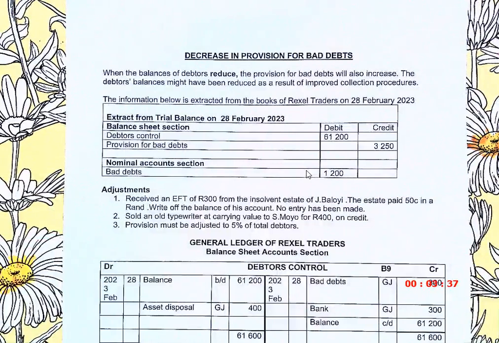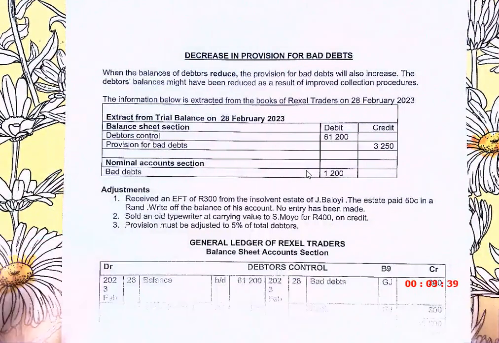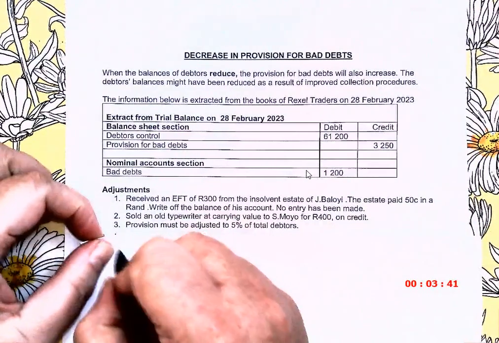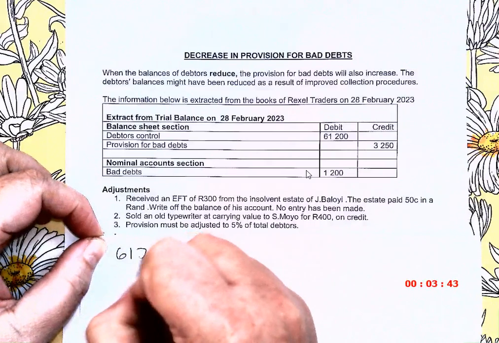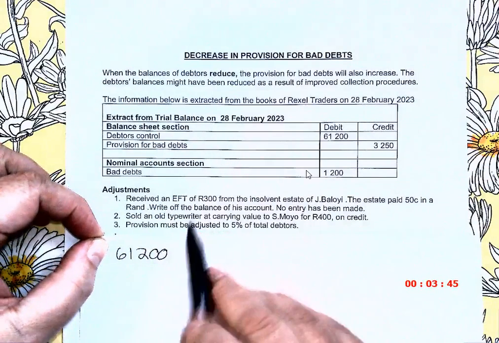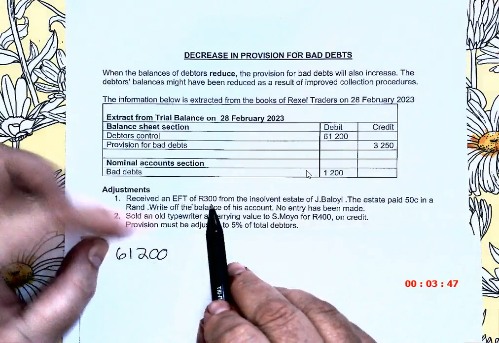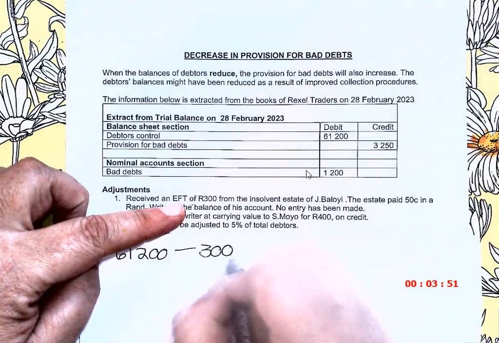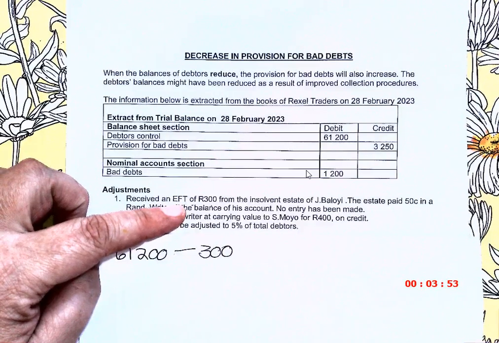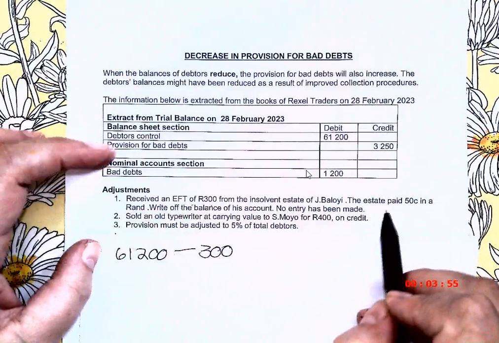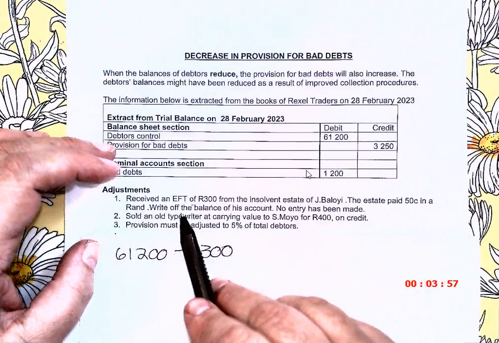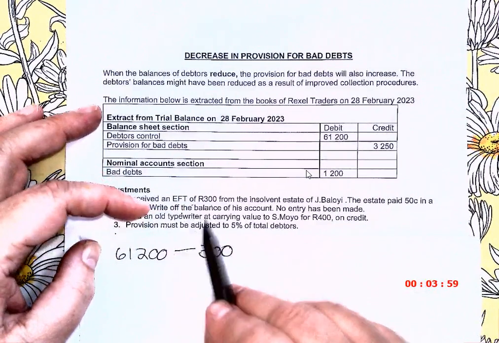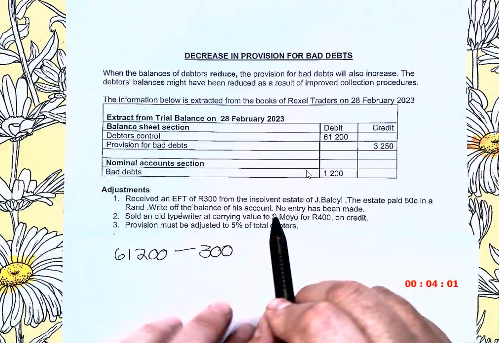Okay? So if I adjust the debtors control, I will say 61,200. We receive an EFT for 300. So we're going to subtract it because the debtor's debt is decreasing. The estate paid 50 cents in the rand. Write off the balance of the account.